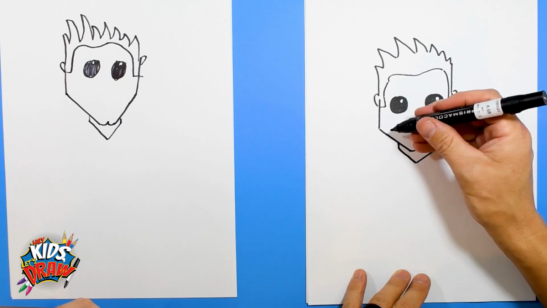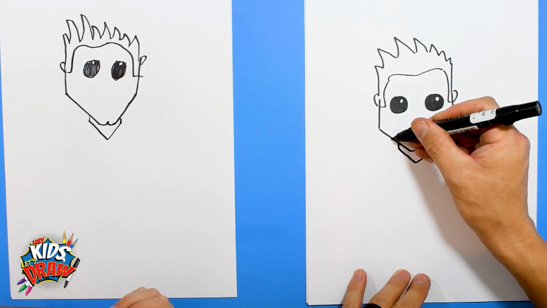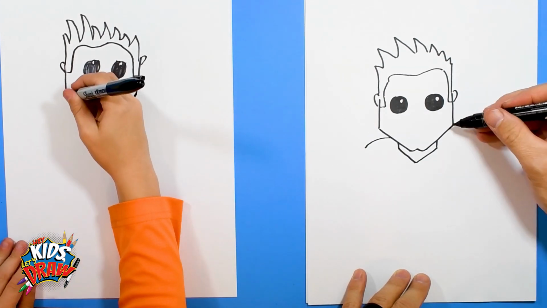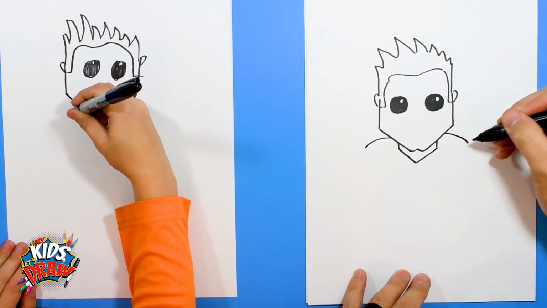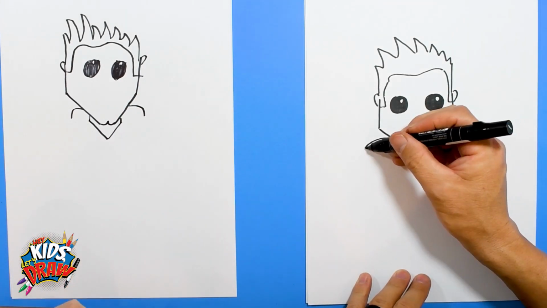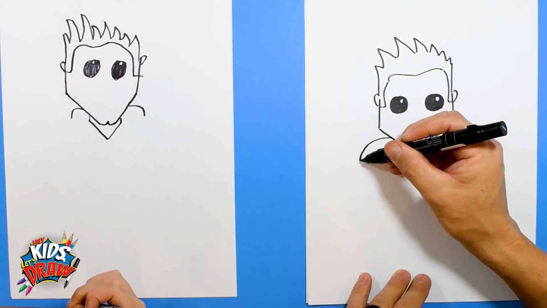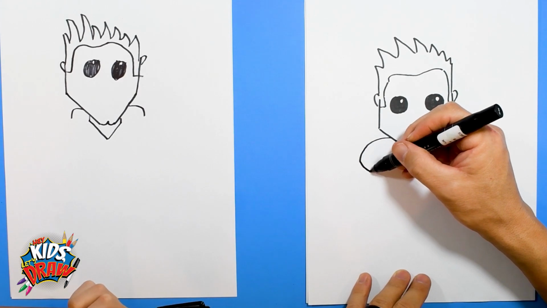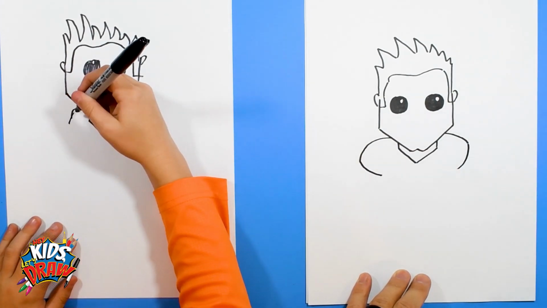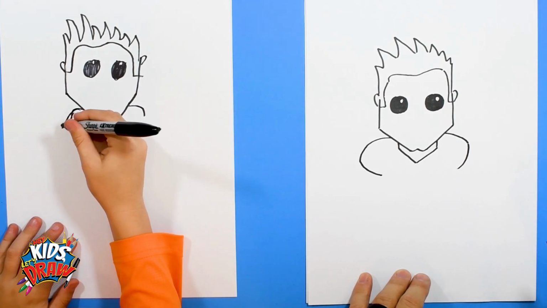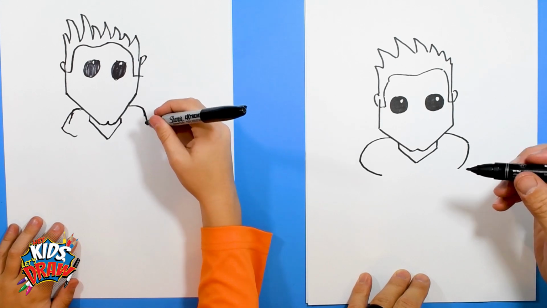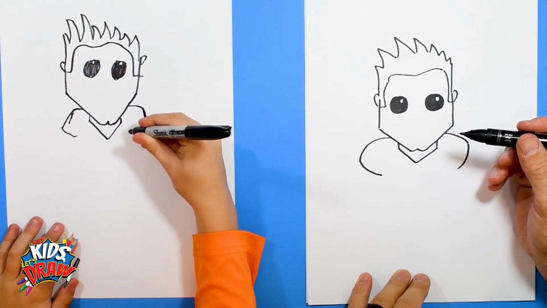Okay, and now the shoulder pad is going to come out of this chin area, so we'll go boom and boom. Big shoulder pads there. Okay, we're going to do a sleeve and a sleeve. Okay. Nice work. It's looking good.